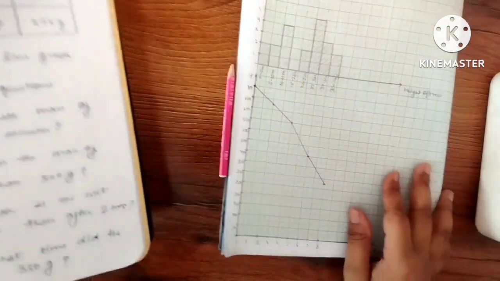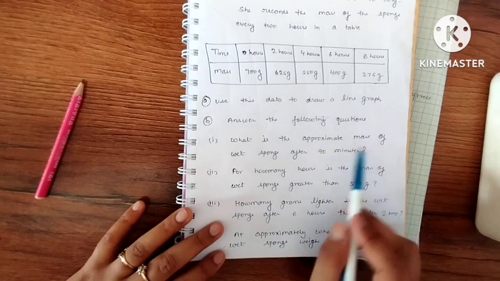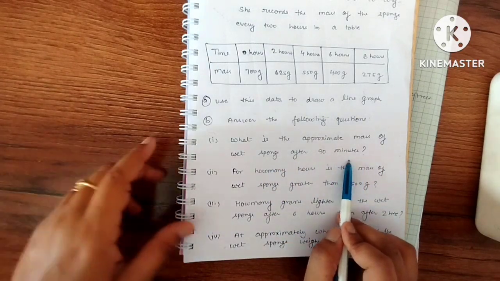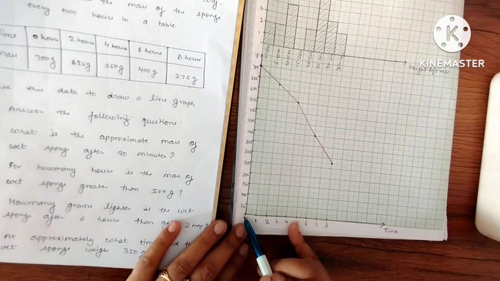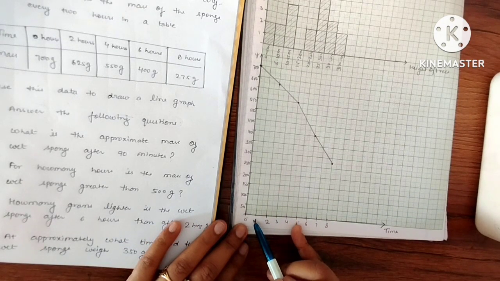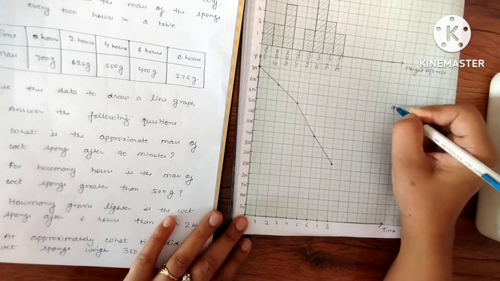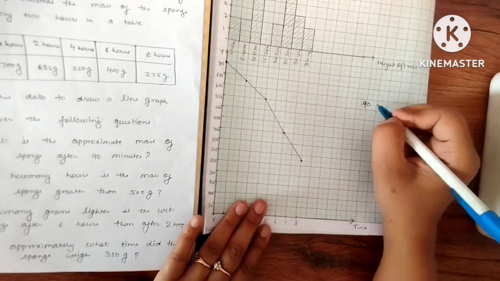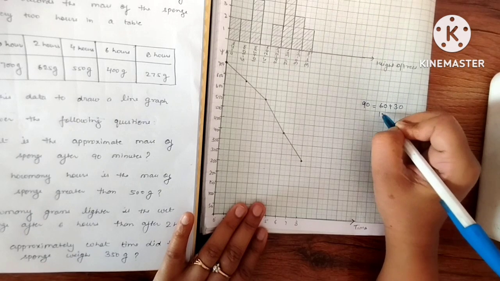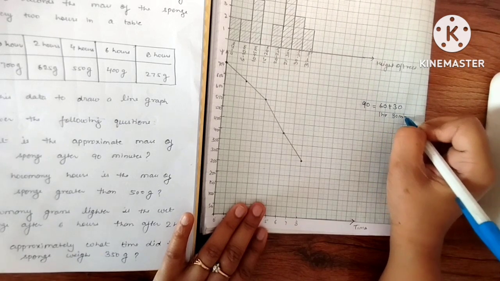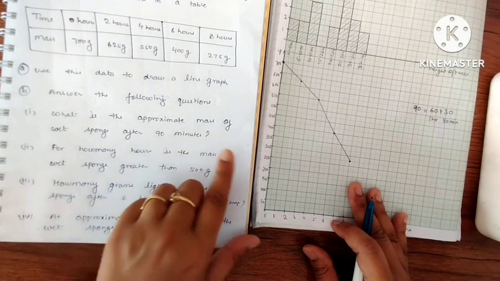Now it is saying answer the following questions. What is the approximate mass of wet sponge after 90 minutes? After 90 minutes. So you have started from the 0. When will 90 minutes happen? If you convert it into hours, 90 minutes means 1 hour is 60 minutes, so 60 plus 30, that is, 1 hour 30 minutes. Correct? The question was asking what is the approximate mass of the wet sponge after 90 minutes.